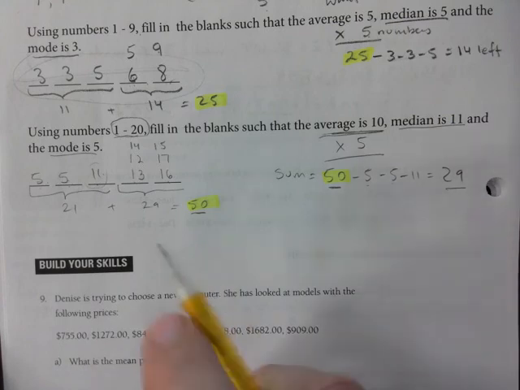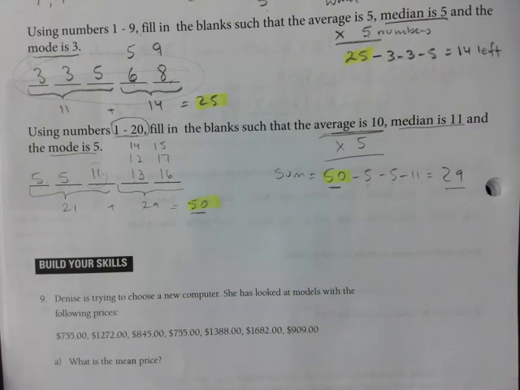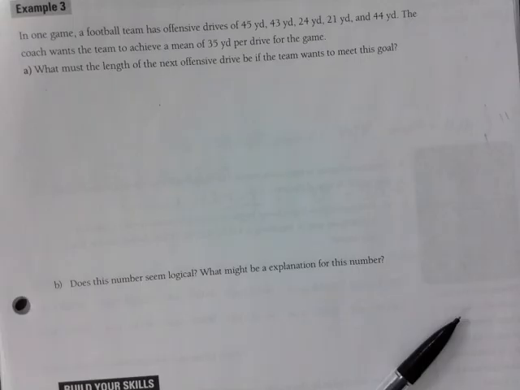Okay, so we'll pause here for a bit. We'll keep going with this kind of idea, but we'll pause here. Okay. So keep that in mind.